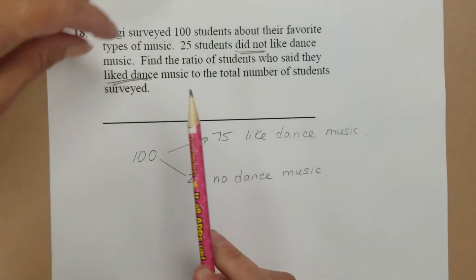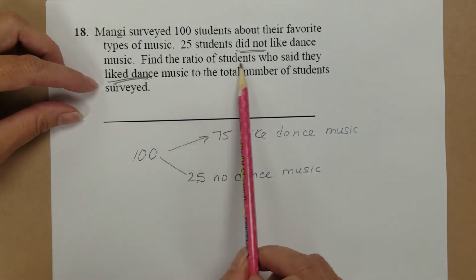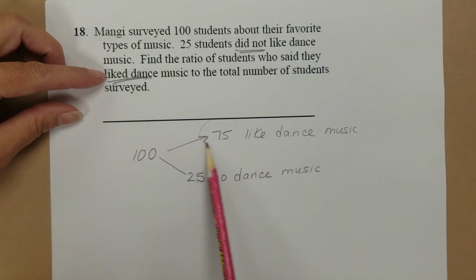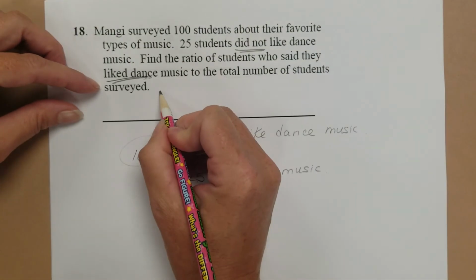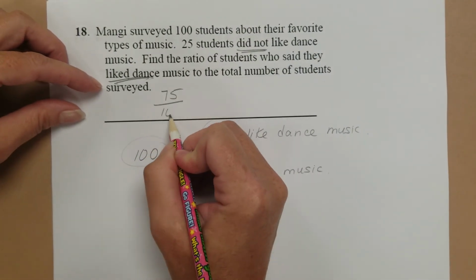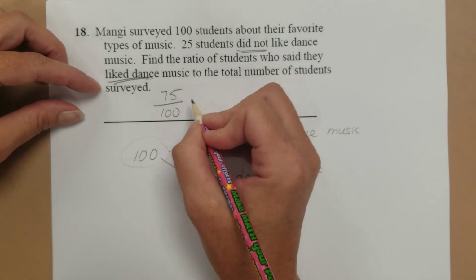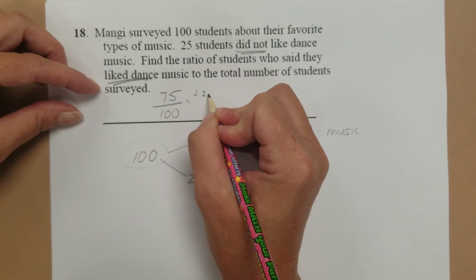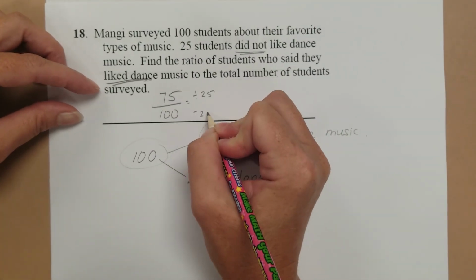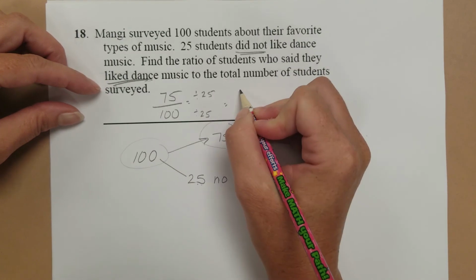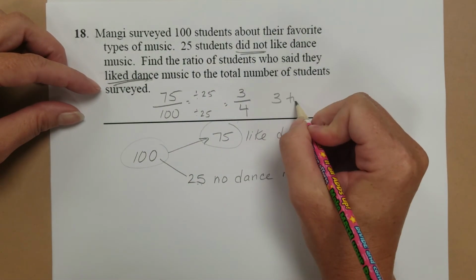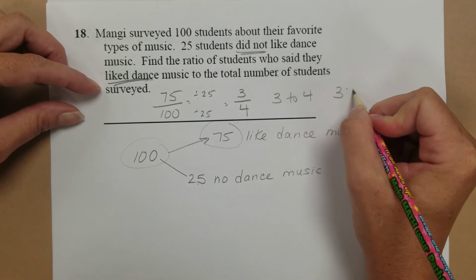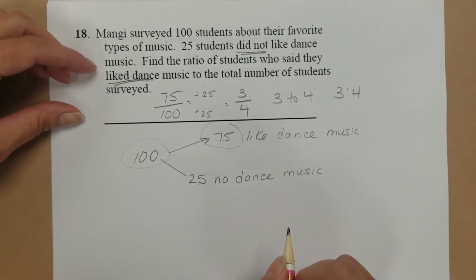Okay. Now our question says, find the ratio of students who said they liked dance music, 75, to the total number of students surveyed, 100. So that would be 75 over 100. Now we have to simplify that. We can divide the top by 25 and the bottom by 25, and we're going to get 3/4. So 3 to 4, 3 colon 4, or 3 over 4.